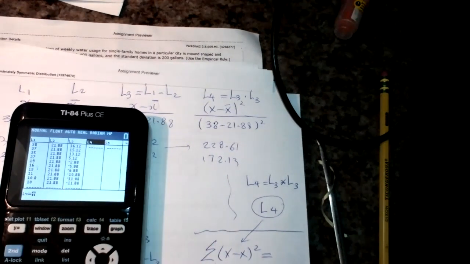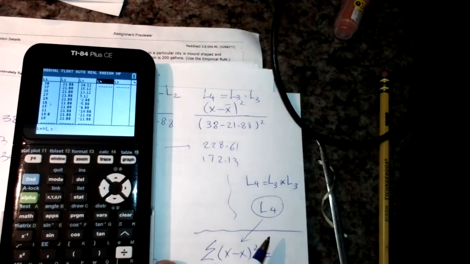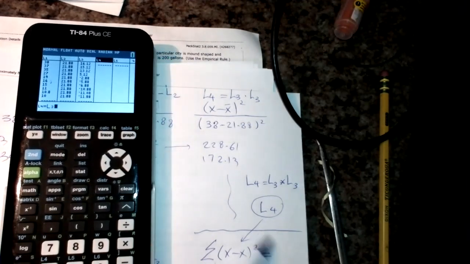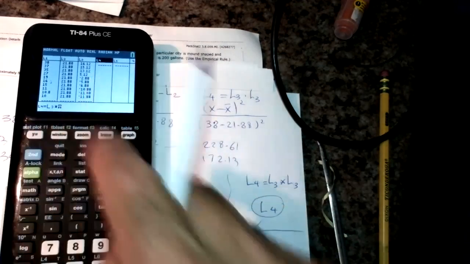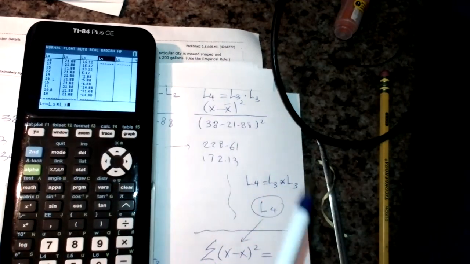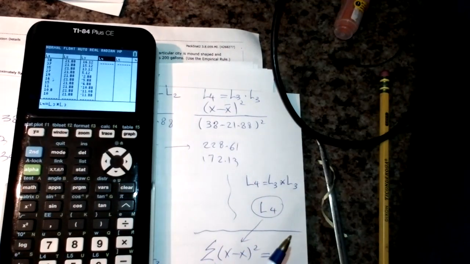L4 is L3 multiplied by another L3. Okay, so that would be the numbers that you have, L4.